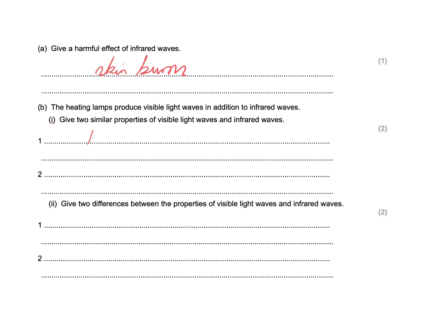Moving on, we're asked to give two similar properties of visible light waves and infrared waves. The most obvious one is that they have the same speed in a vacuum and that they also transfer energy. There are lots of different options we could have gone for here, and these will appear when we get to the mark scheme. We're also asked to give two differences between the properties of visible light waves and infrared waves, and the most obvious two are that they have different wavelengths and different frequencies.